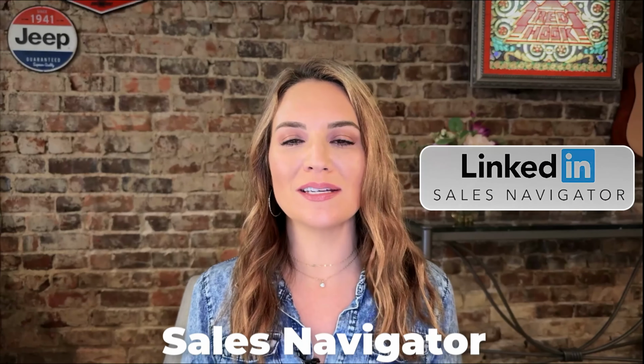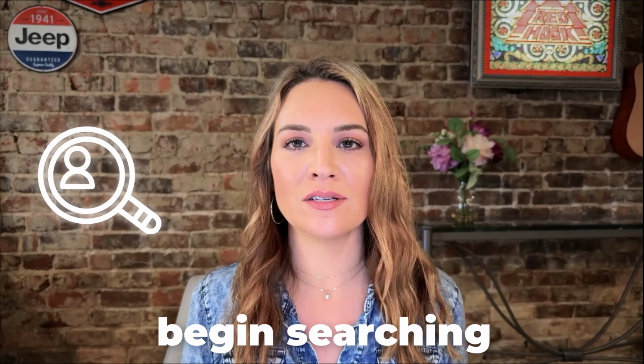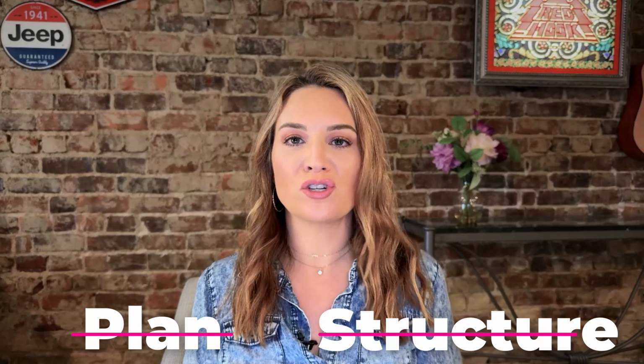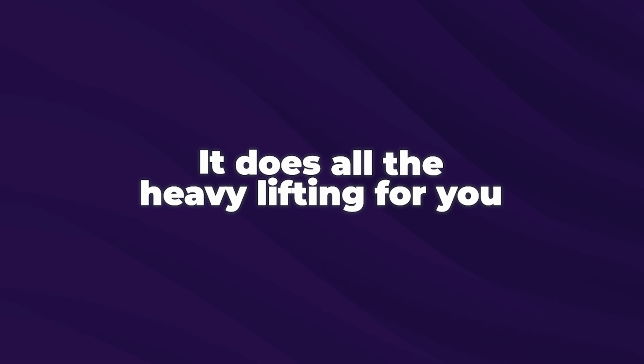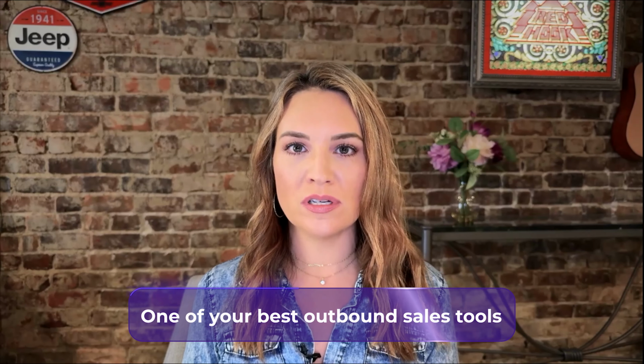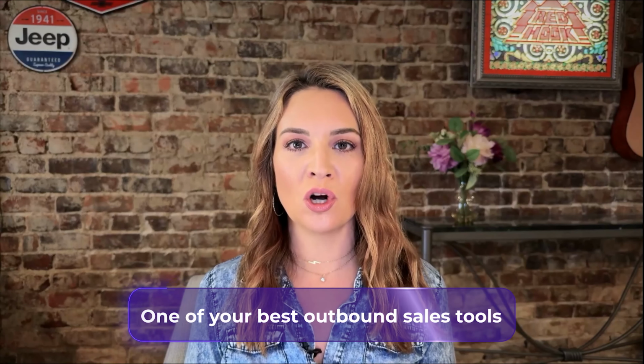Most people open Sales Navigator and immediately begin searching. No plan, no structure, they're just searching. And then they wonder why their LinkedIn outreach isn't working. Or worse, they're not even using Sales Nav for LinkedIn outreach, they're using it as a list building tool. But here's the deal, when you set up your Sales Navigator account properly, it does all the heavy lifting for you and it will become one of your best outbound sales tools in your arsenal.